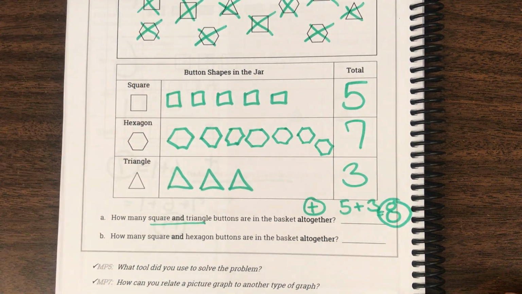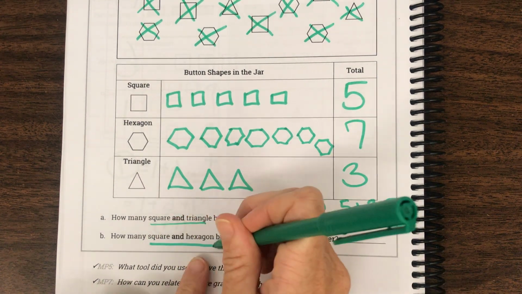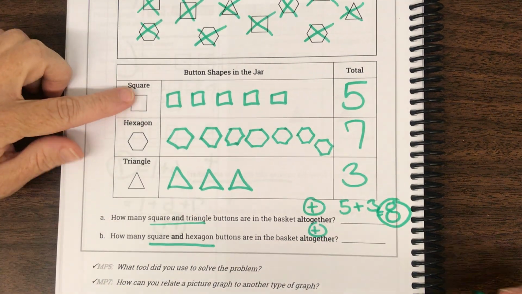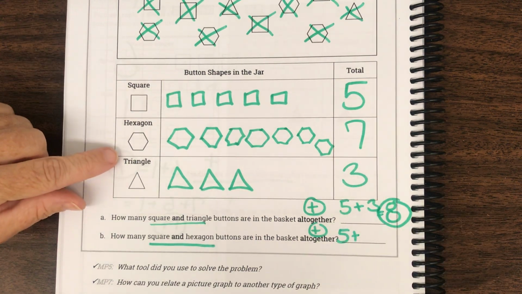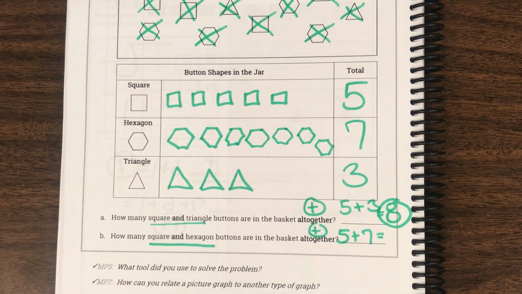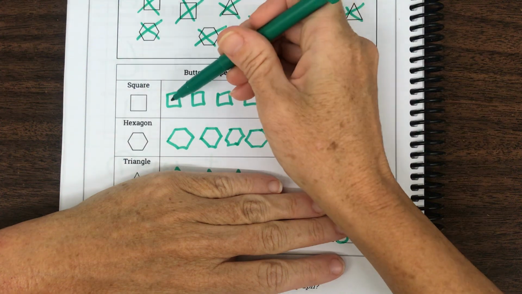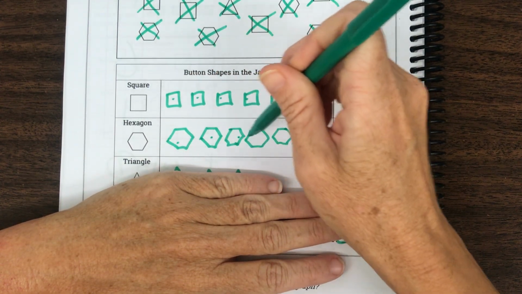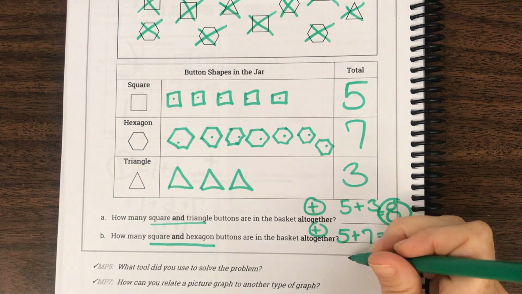Okay, let's look at our next question. How many square and hexagon buttons are in the basket all together? So now they want me to add the squares. How many squares are there? 5. How many hexagons are there? 7. How many square and those? So you can count different ways. I might just count my squares and hexagons. So how many do I have? 1, 2, 3, 4, 5, 6, 7, 8, 9, 10, 11, 12. I counted 12 squares and hexagons.